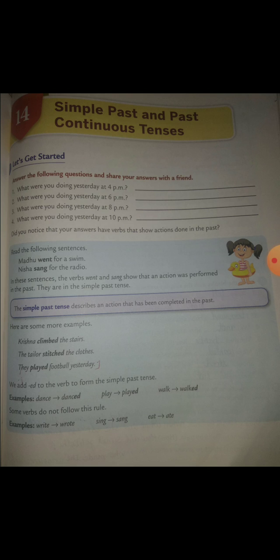Today, we will begin lesson number 14, simple past and past continuous tenses. So, students, in this chapter, we will learn about simple past and past continuous tense. So, let us learn about it. Simple past tense describes an action that has been completed in the past. That means the action which is already completed in the past.